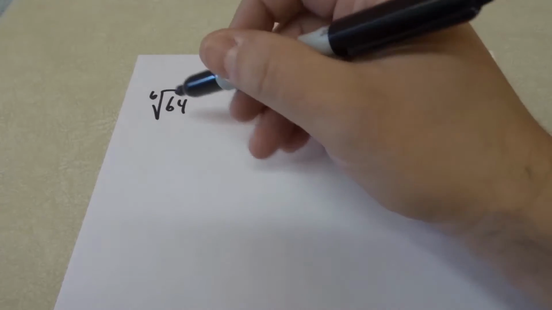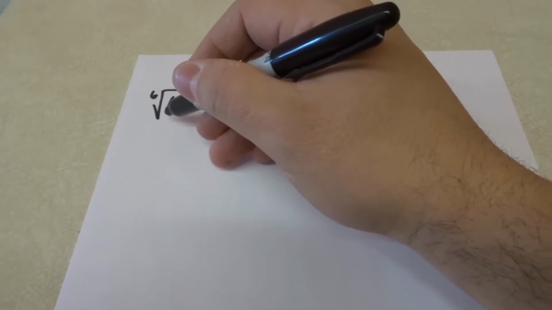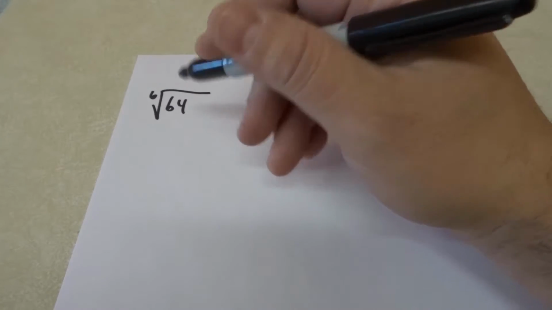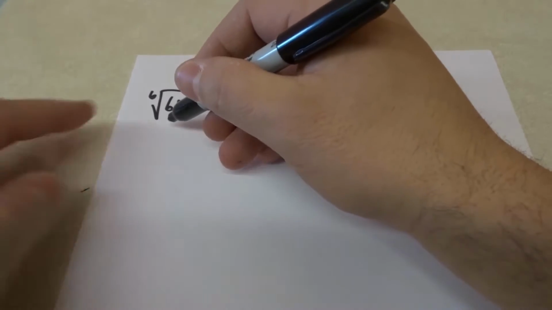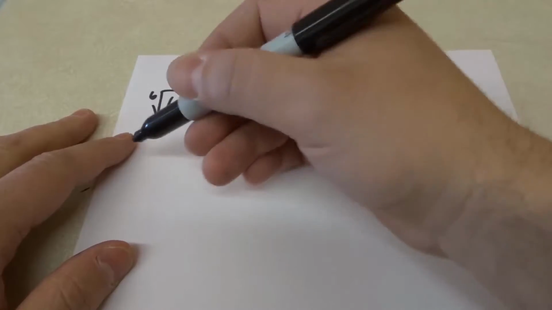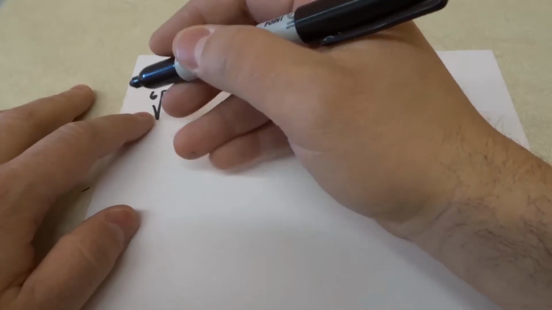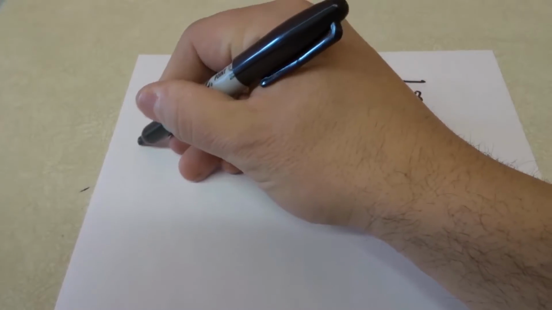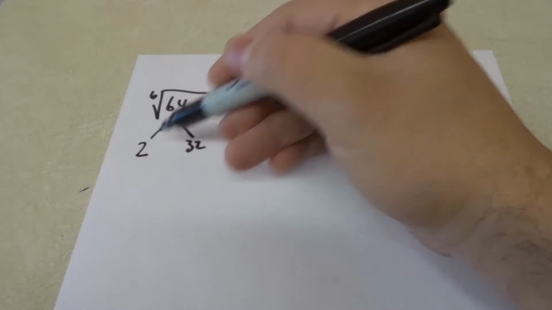So let's start off with the 6th root of 64. You want to essentially continue bringing these numbers down until you're left with only prime numbers, which are numbers that can only be divided by 1 and themselves. So we're going to see what multiplies together to give us 64. Excuse my hand because I'm trying to work around the tripod right now. For the 6th root of 64, we can do 2 times 32. I'm going to do branches, and it's 2 times 32. Then 2 is a prime number, so we leave that alone.